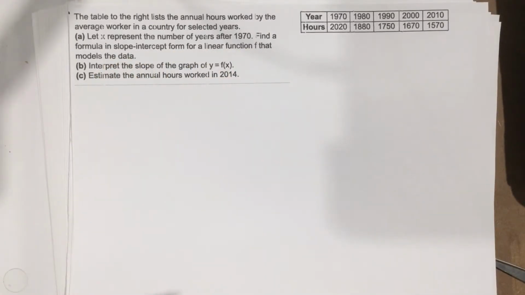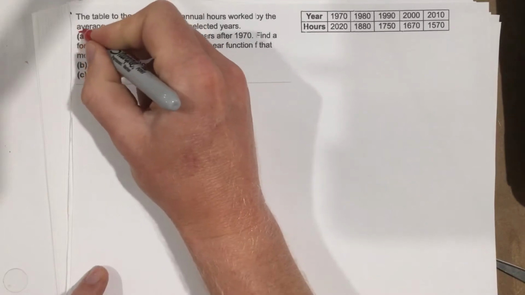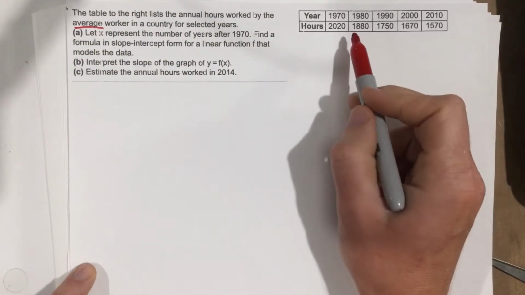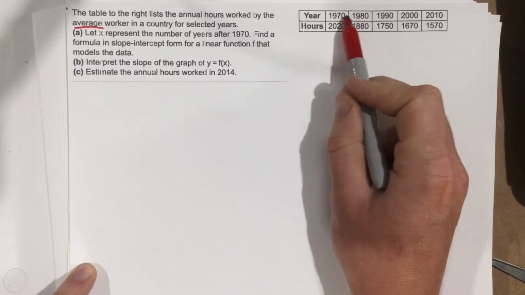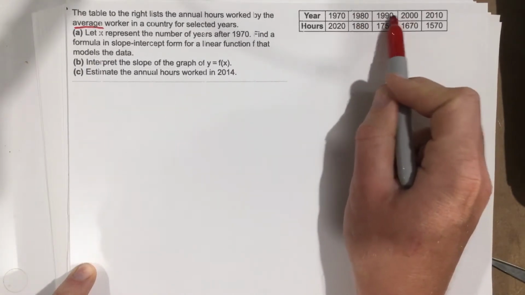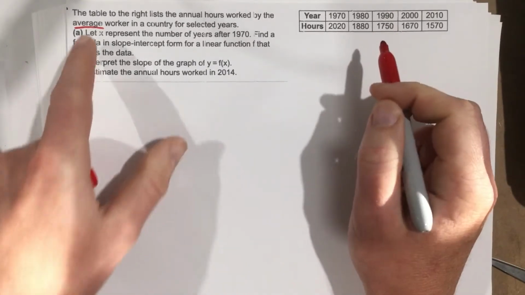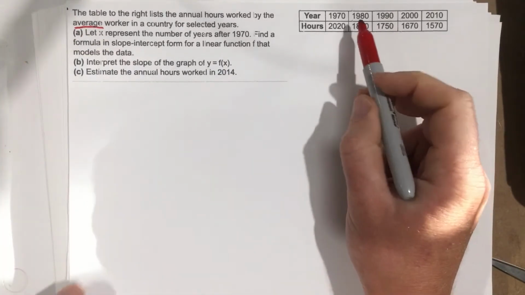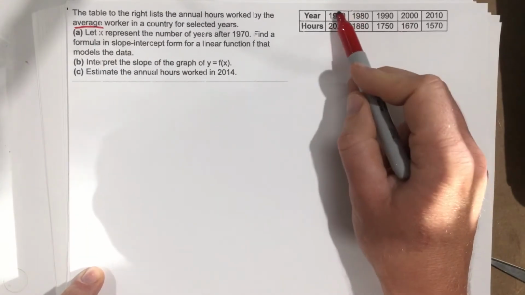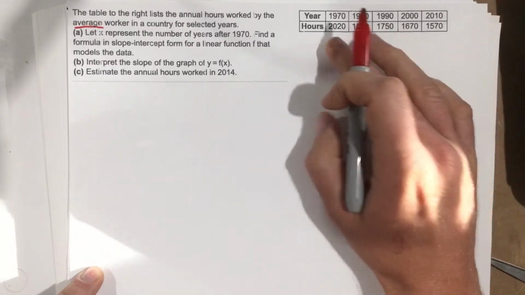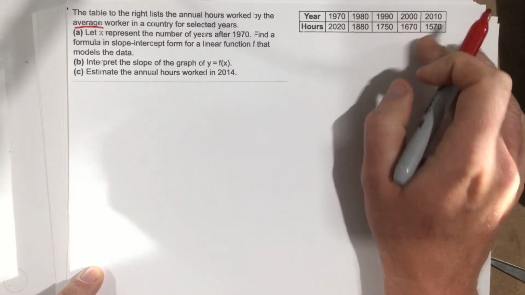Now because they use the word average, and because as you go through this data and you try to find the slope between these individual points, you'll notice the slopes are going to be slightly different. So because they say average in here, I'm assuming we want to start with the first coordinate and the last coordinate and just find the average slope. What's the average change year to year?